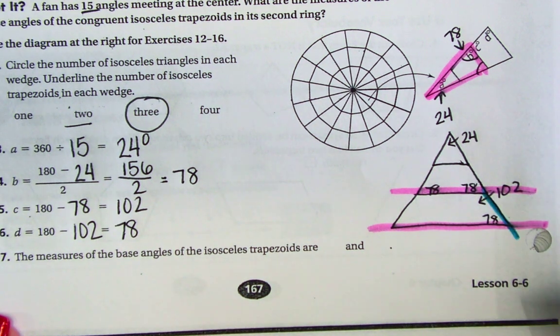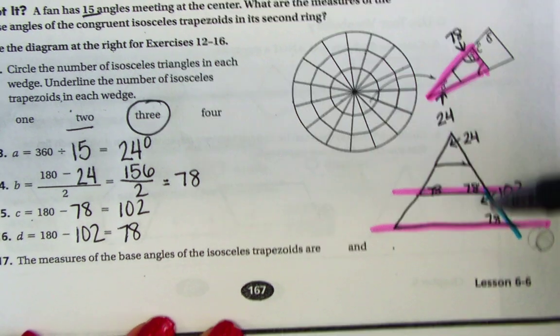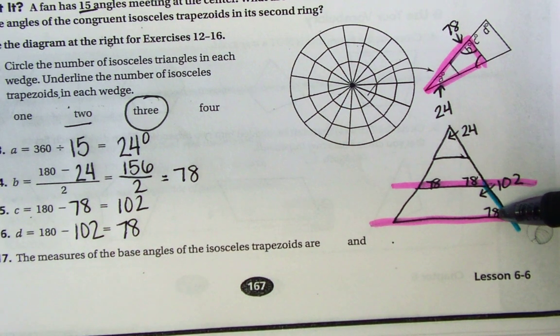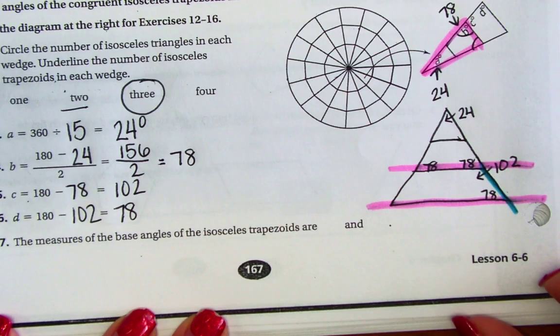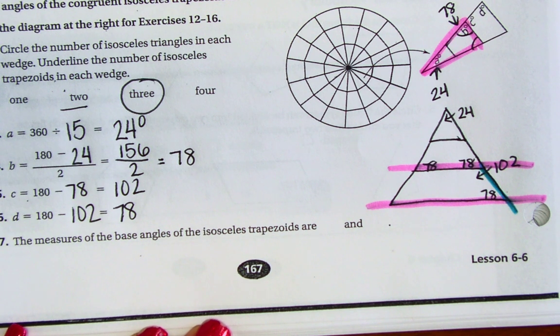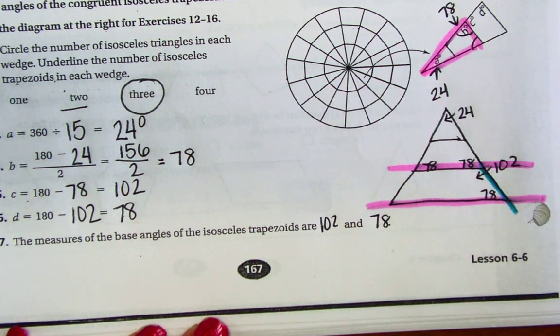Now you can also look at it as these are corresponding angles, so they have to be the same. Or these two are same side interior angles, so they also are supplementary. That's why this works, okay? So the measures of the base angles of the isosceles trapezoids in this case are going to be 102 and 78. Okay, these are the two that we're looking at.